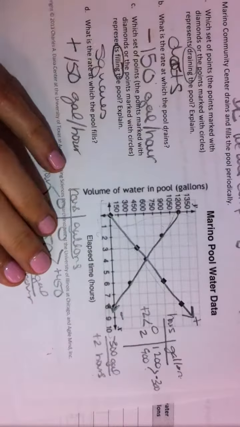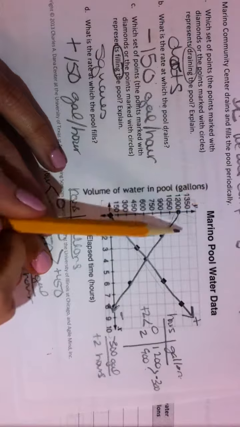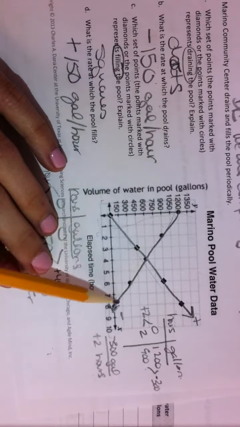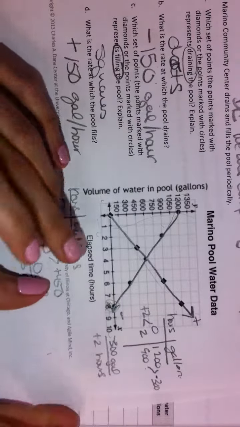So quick bonus question before we go to the next page. When we were draining the pool, how many hours did it take for the pool to be empty? Well, here's the draining. Here's it at 0, so it took us 8 hours. Think about that. I think you'll have a question like that on your test.